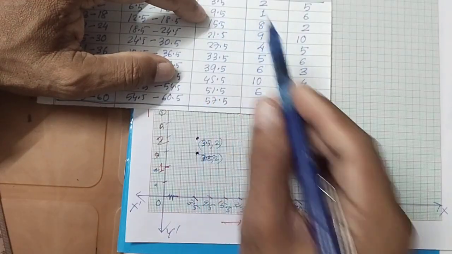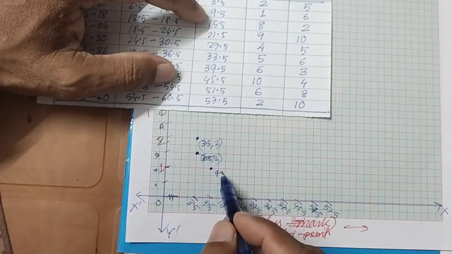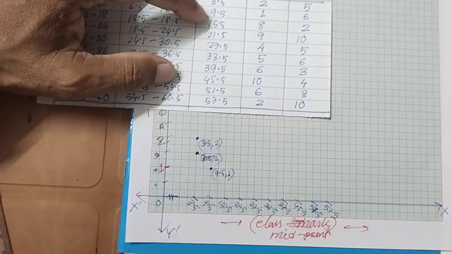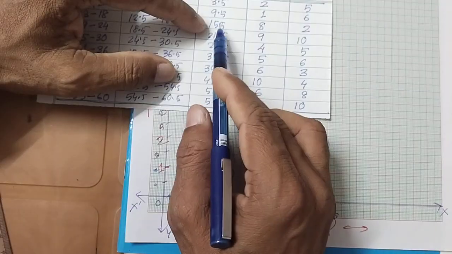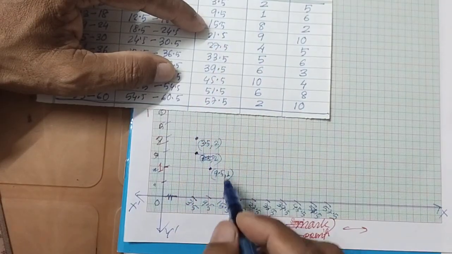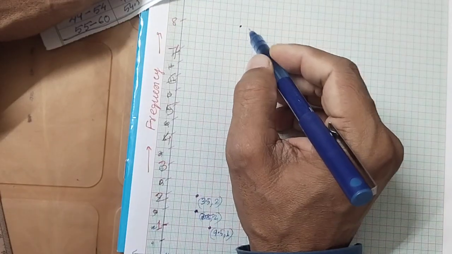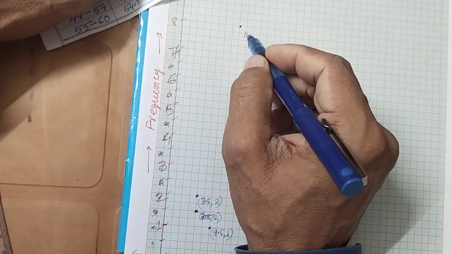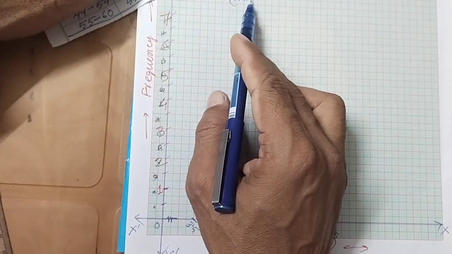Second, 9.5, 1. At 9.5, this is the point: 9.5, comma 1. Third point, 15.5. At 15.5, it should go to 8. So 15.5, comma 8, along x 15.5, along y 8.